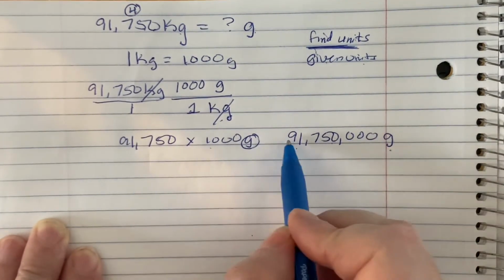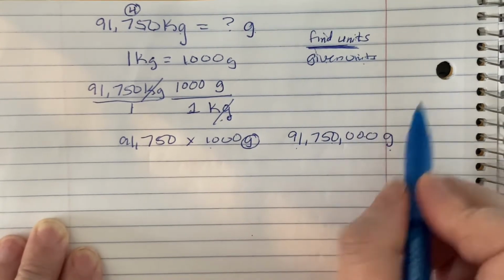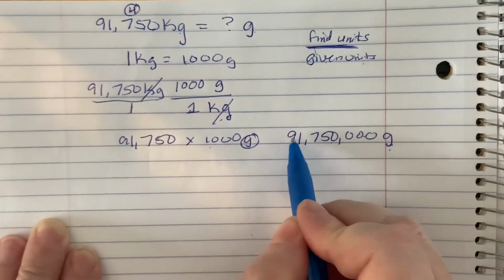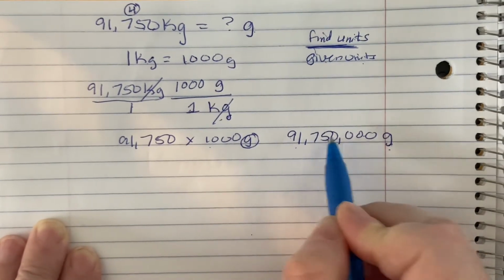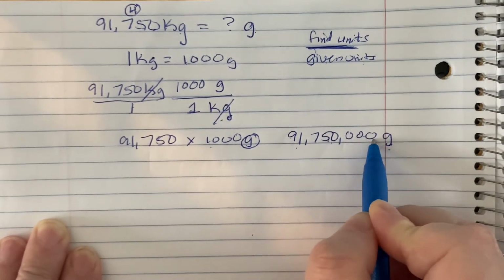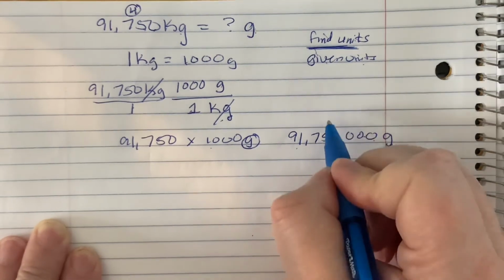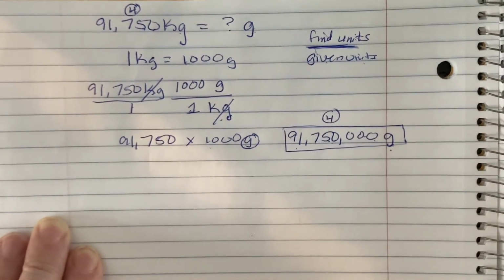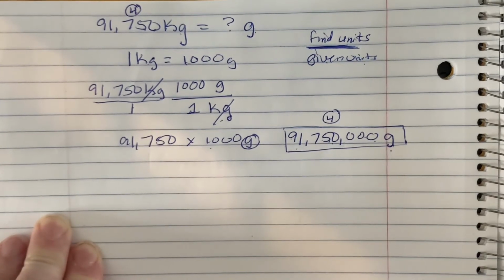So after you're done, instead of just writing the answer like in math, make sure it has the units there and you check your sig figs. 1, 2, 3, 4 sig figs, all trailing zeros with no decimal, so they are not important. So it is still 4 sig figs. So that is my answer. Now that is a good answer and you're going to get full credit for that here.